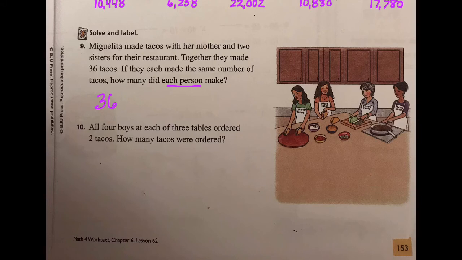And then they each made the same amount. It does tell us that, right? It does. They each made the same number of tacos. So we have to figure out how many of those are. So we're going to divide that by how many people, right? So let's see. There's Miguelita, her mother, and then 2 sisters. How many people is that? Did you say 4? You're right.